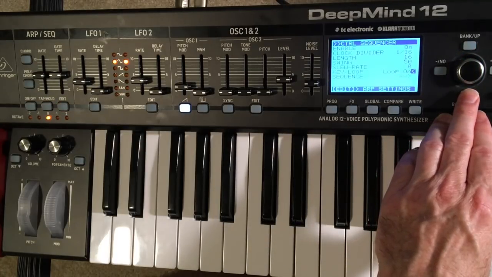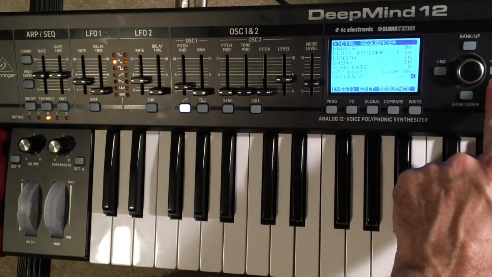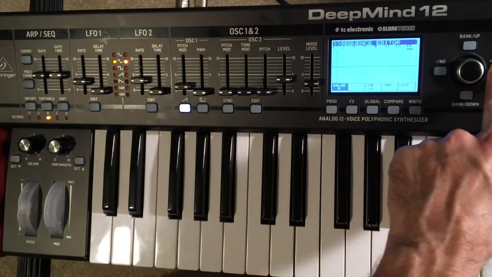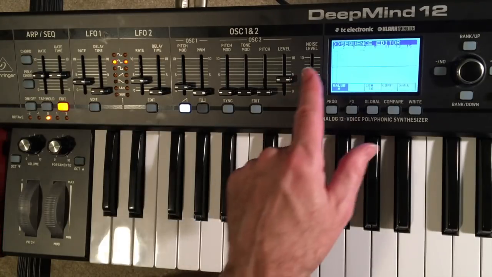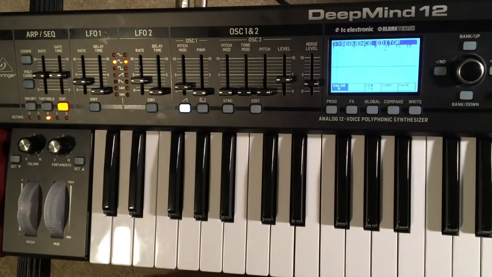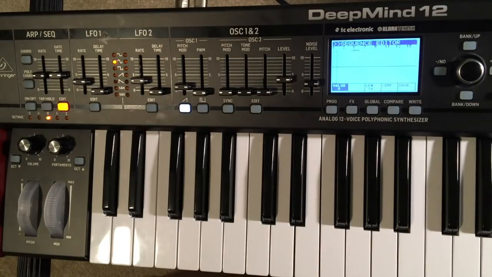And now we get to our sequence. When you go down, you see yes flashing. And so you hit yes. And you see the sequencer tracing across there. And it says down here length 16, so we know we got 16 steps in there.